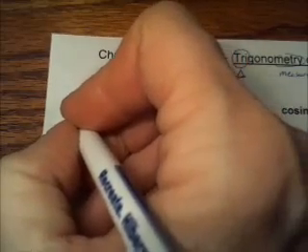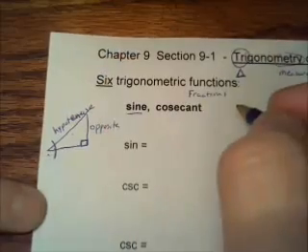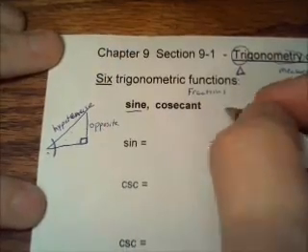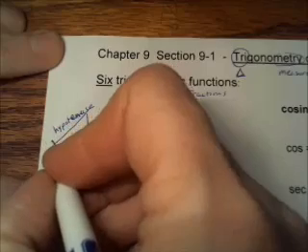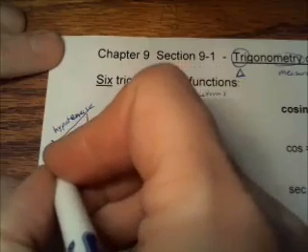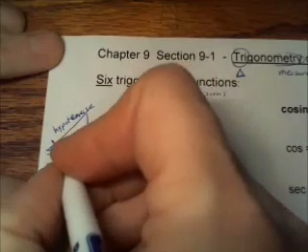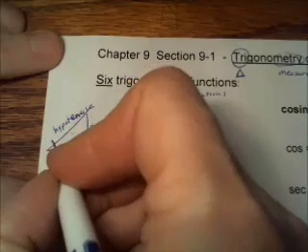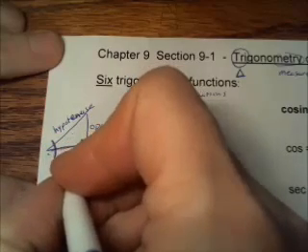Hopefully these words are not unfamiliar to you. And then the other side of this triangle is the side that's right next to or right beside this angle. It's called the adjacent side.